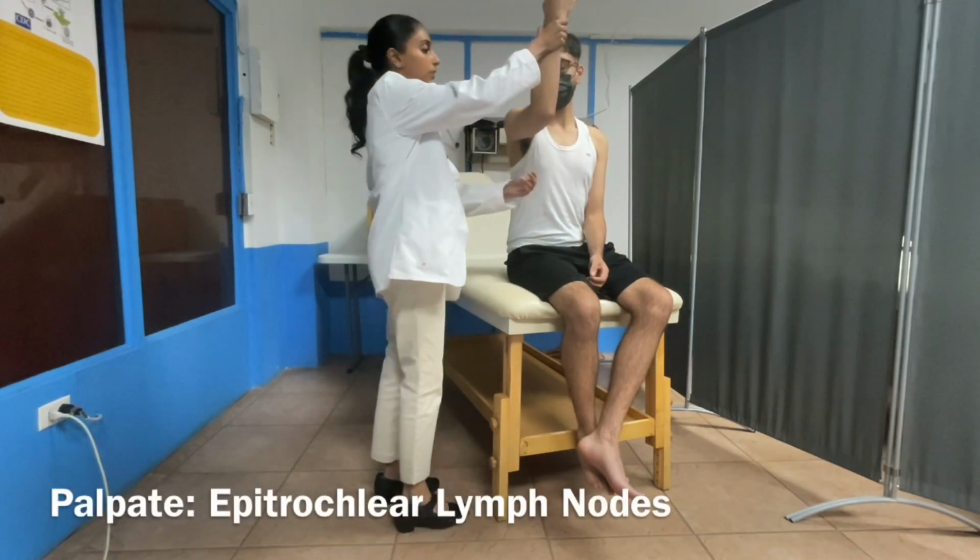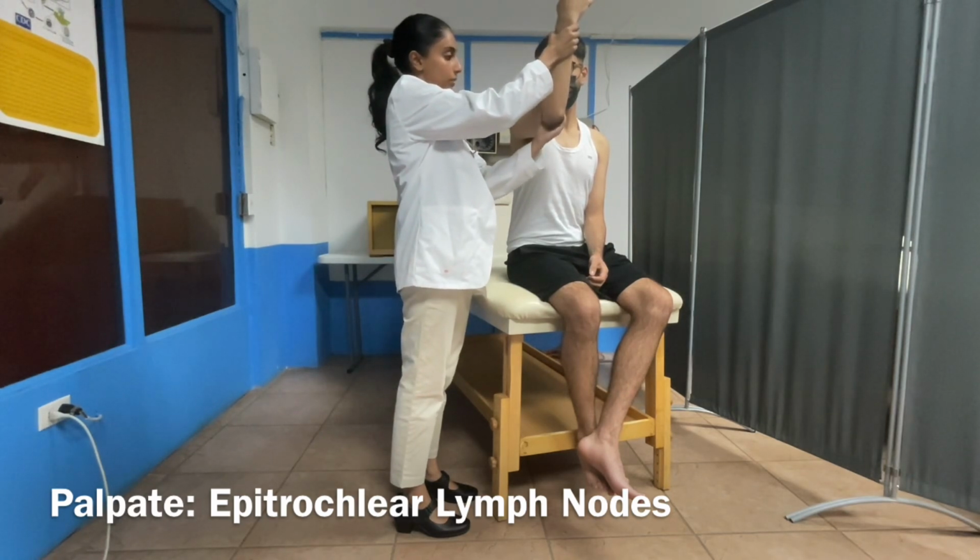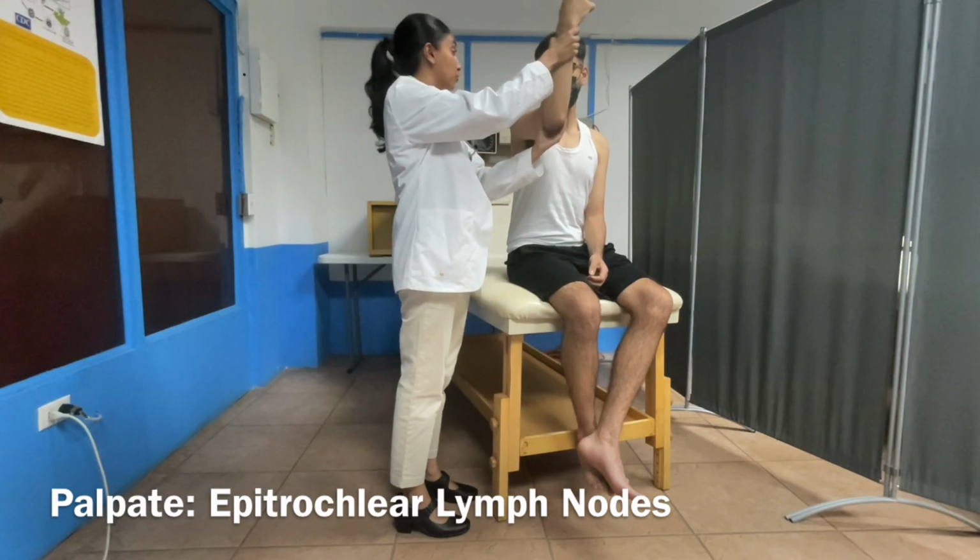Next, I will palpate for the epitrochlear lymph nodes. I will palpate 3 centimeters above the medial epicondyle of the humerus, feeling for any enlarged lymph nodes or masses.